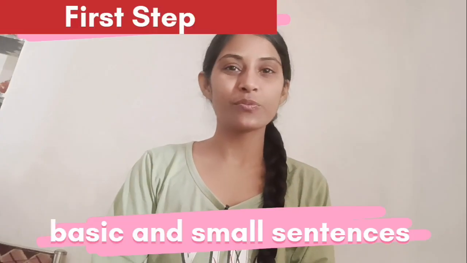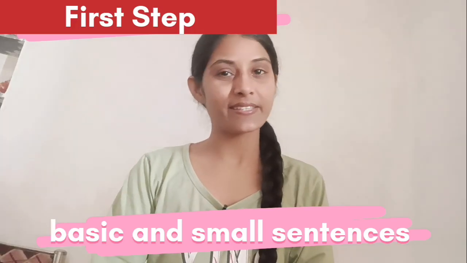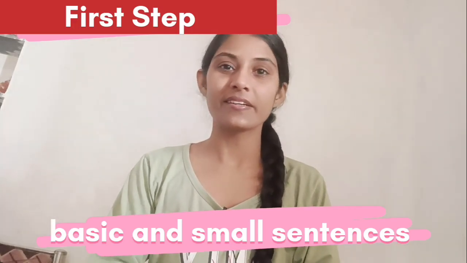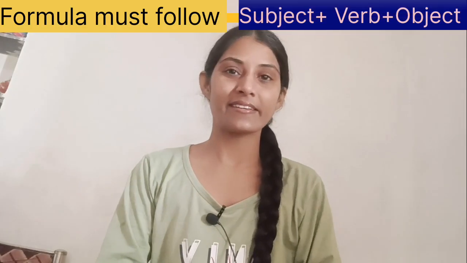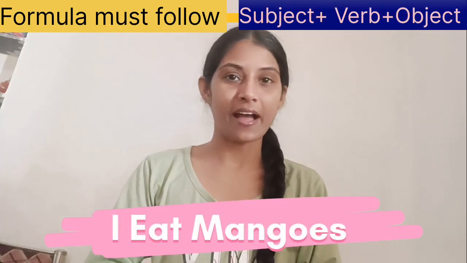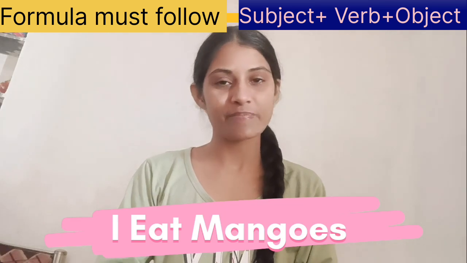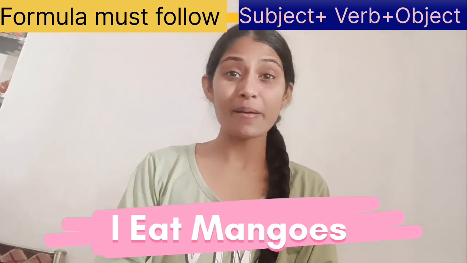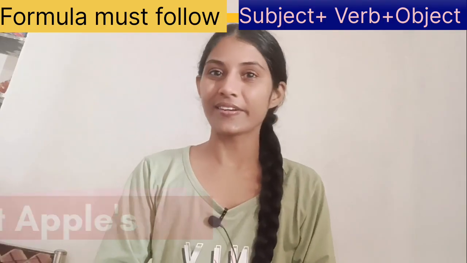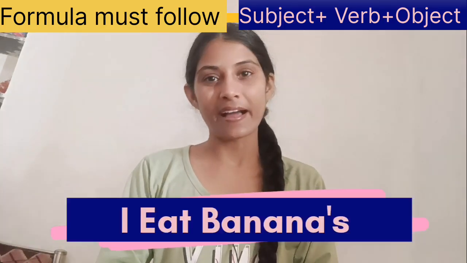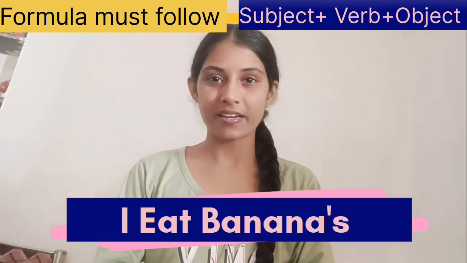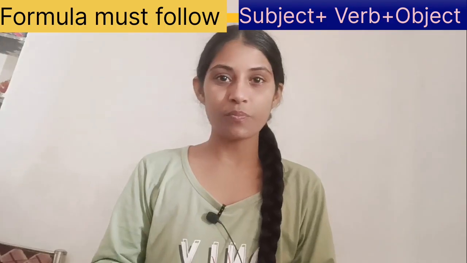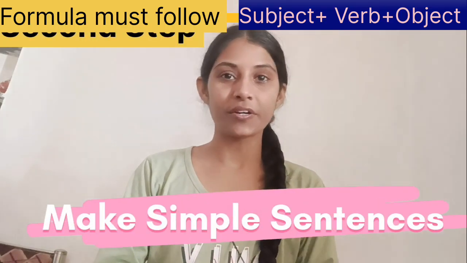First step is that you must make basic and small sentences. You do not need to make complicated sentences. I am going to give you one example as well of how you can make sentences clear and crispy. Simple sentence: I eat mangoes. I eat apples. I read books. I eat bananas. We are done with this first task, which is to make small sentences, and we have already made them.